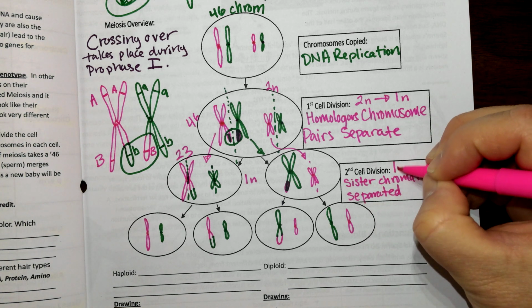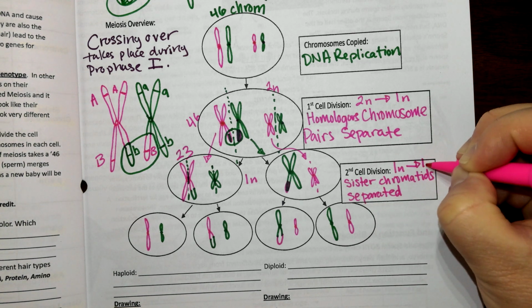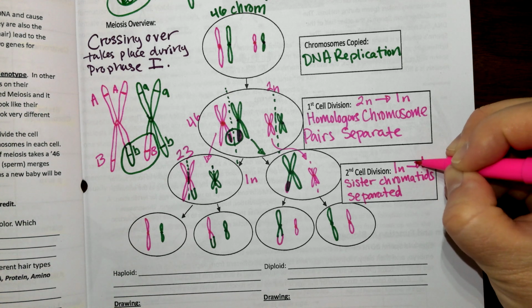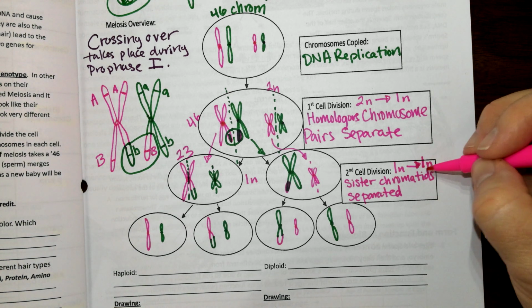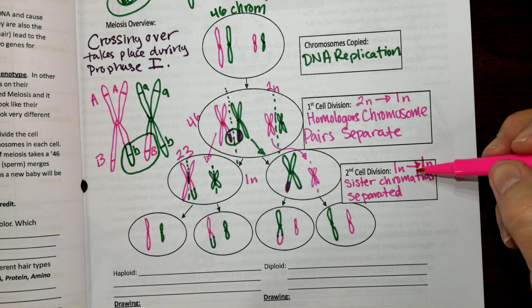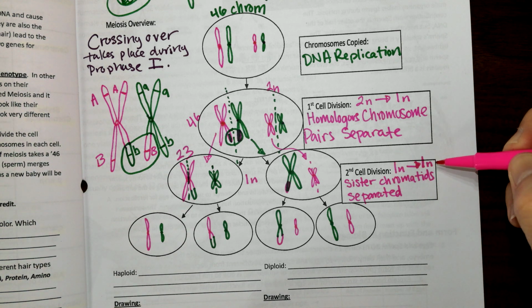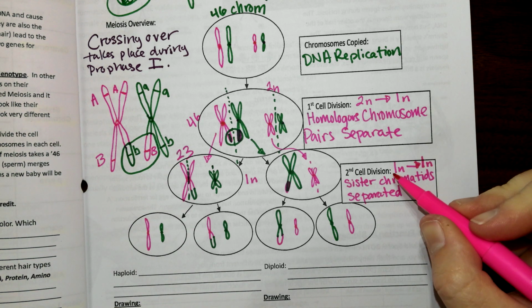Okay, it's 1N, it's still 1N, because we're just ripping apart the sisters. Just like when we did mitosis, we were 2N and stayed 2N, okay?